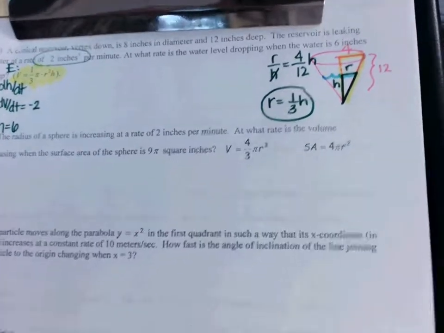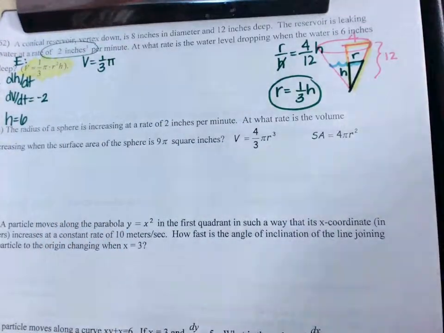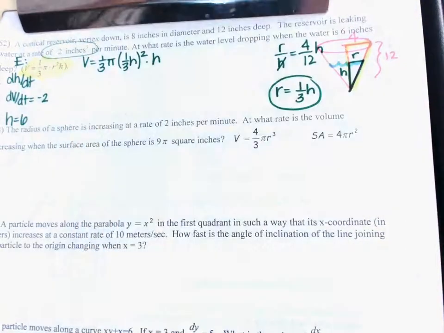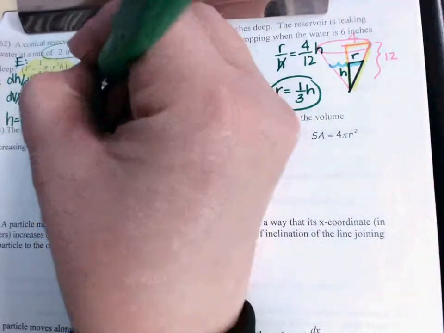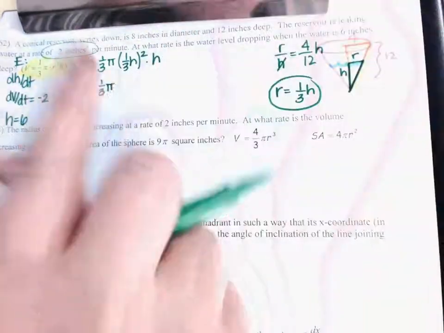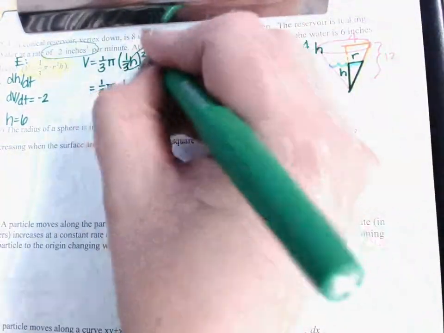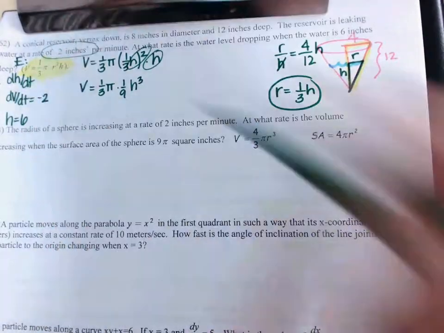So we're coming back over here to our original equation. It's going to be V equals 1/3 pi. Then when I get to r, I'm plugging in a third h squared times h. Now you could take the derivative right now, but I want to reduce that first. So I have a third pi. 1/3 squared is a 9th. And then if this is h squared times another h, that's really h cubed. Okay, let's take the derivative.